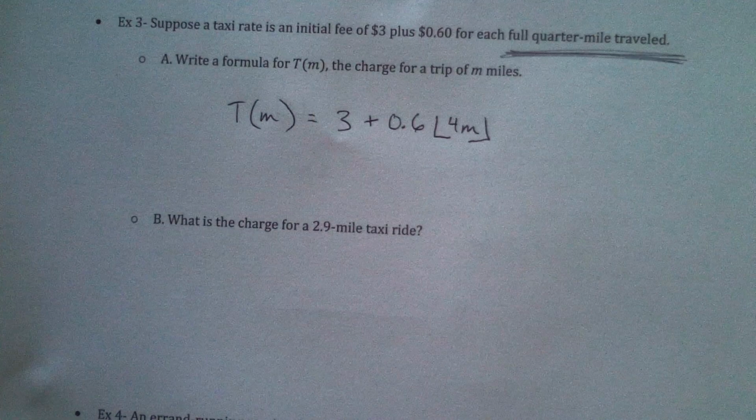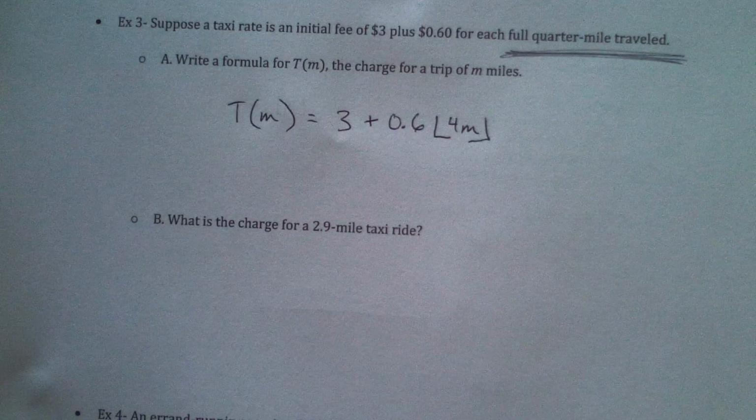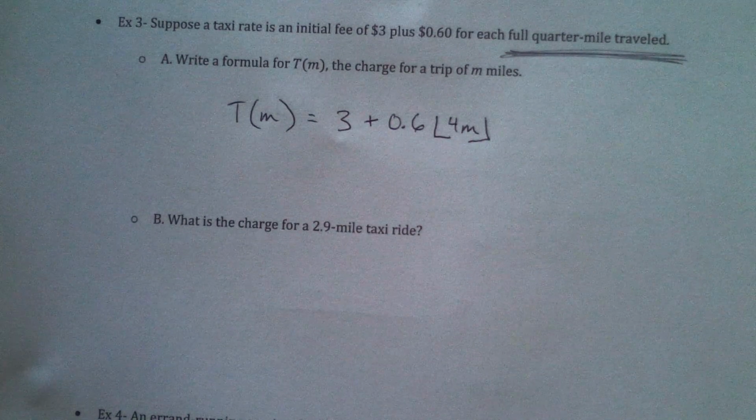But yeah, it's the same type of stuff. You just want to take care of that like it's a parentheses thing, solve it out first, then do that action, and then go from there.